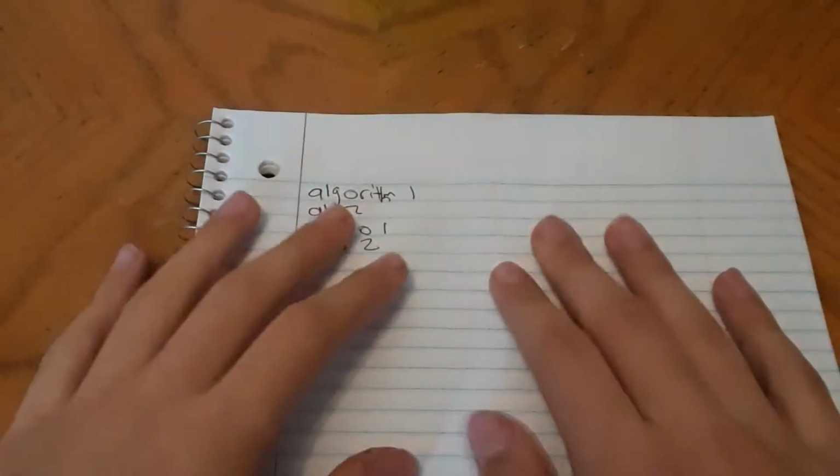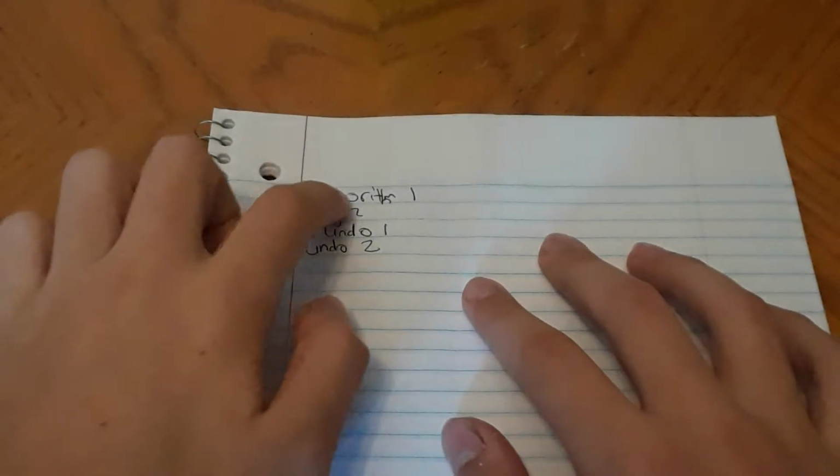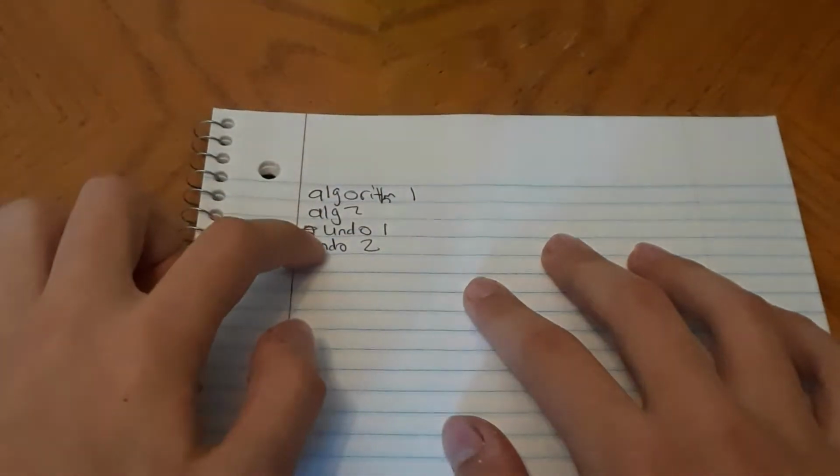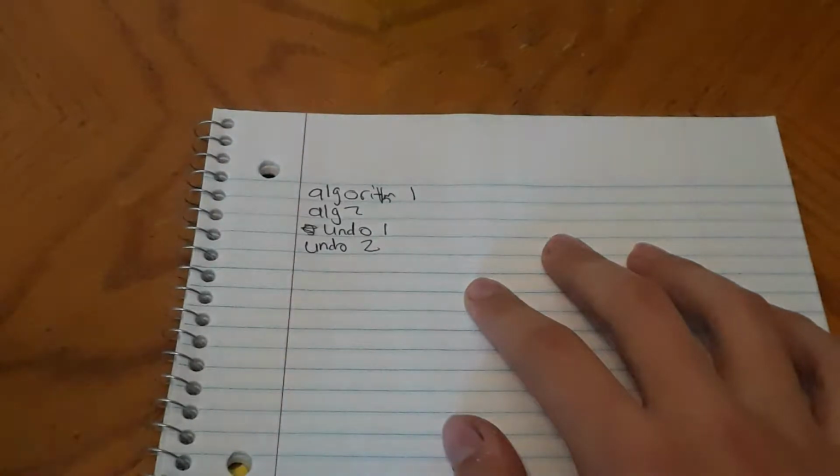Now, a commutator is when you do an algorithm or a move, the first one, then you do a second one, and then you undo algorithm 1, and then you undo algorithm 2. So this is the format of a commutator. You do algorithm 1, algorithm 2, undo algorithm 1, and undo algorithm 2.